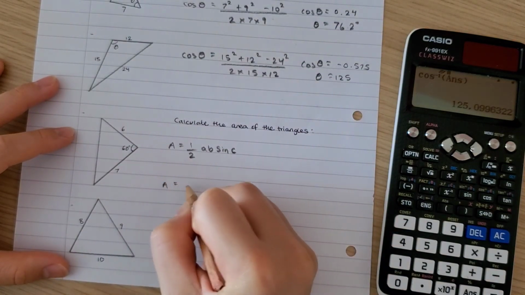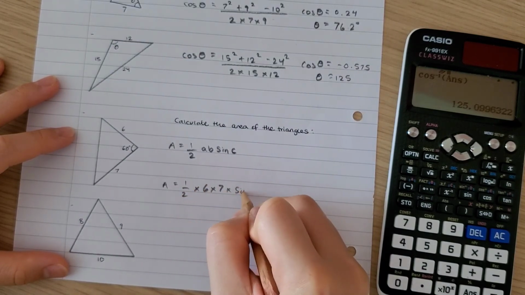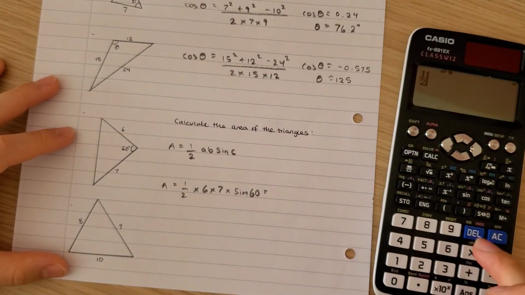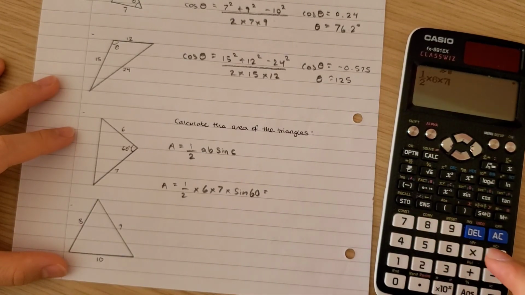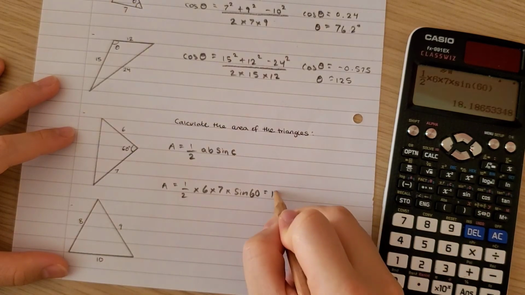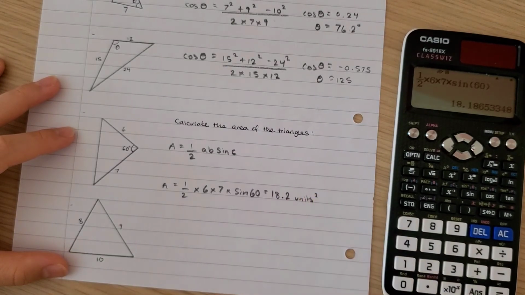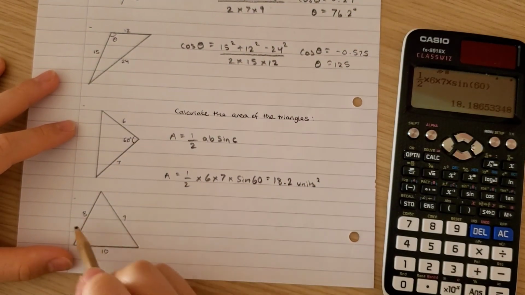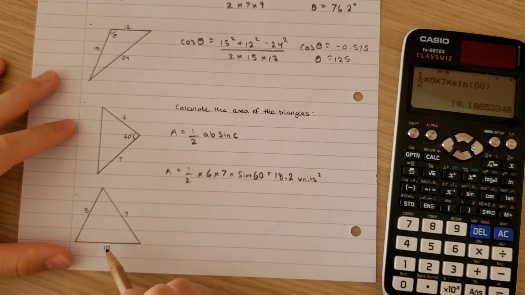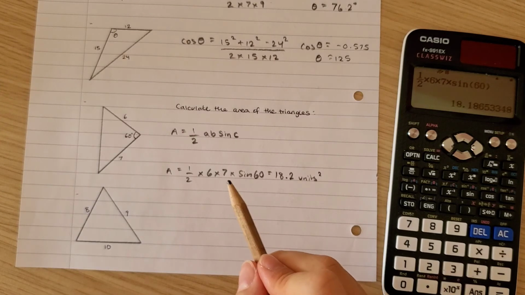If we substitute, we get 1 over 2 times 6 times 7 times sine 60, which gives 18.2 units squared.